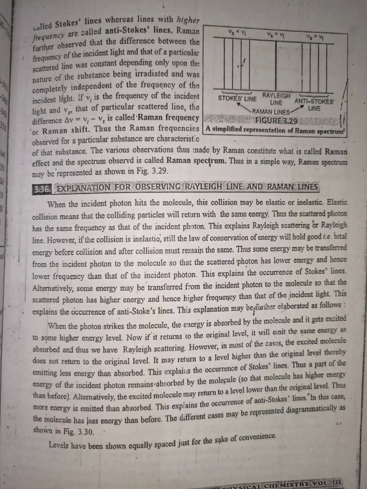Thus, more energy is emitted than absorbed. This explains the occurrence of anti-Stokes lines. In this case, the molecule has less energy than before. The different cases may be represented diagrammatically as shown in figure 3.30. Levels have been shown equally spaced just for the sake of convenience.